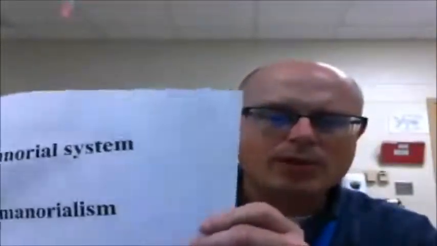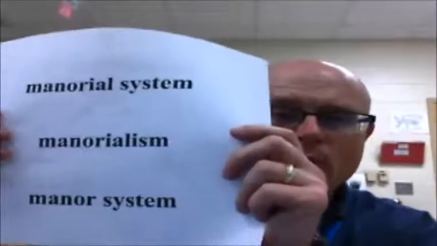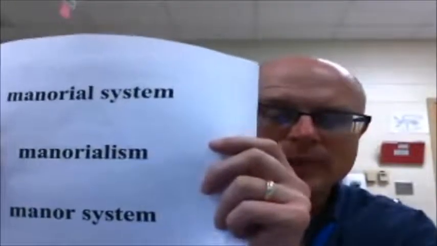Second, we learned about this system called the manorial system. The lord or noble owned the land, and the serf worked it. We basically described the serf as being tied to the land. They couldn't leave it. In our next tutorial, we're going to look at the role of the Catholic Church during the Middle Ages and why it was so powerful for the people of Europe.